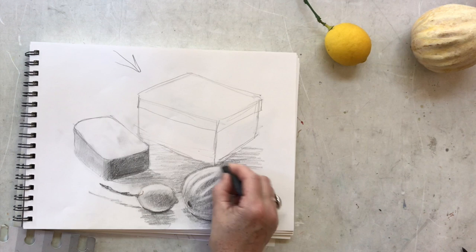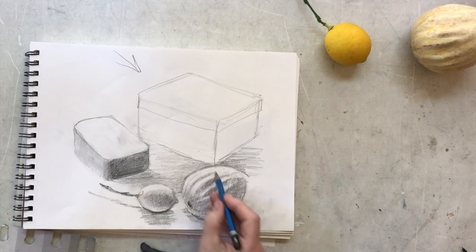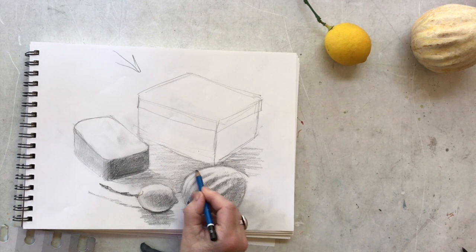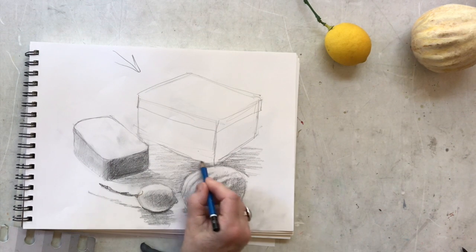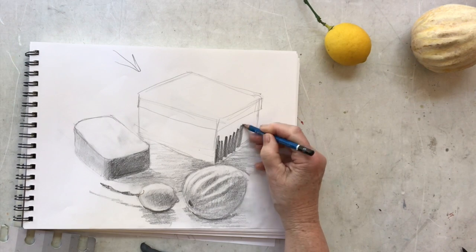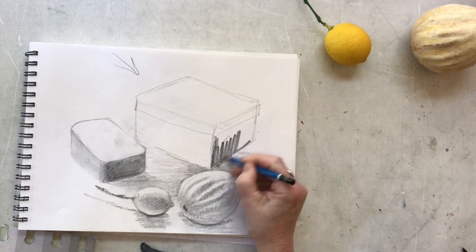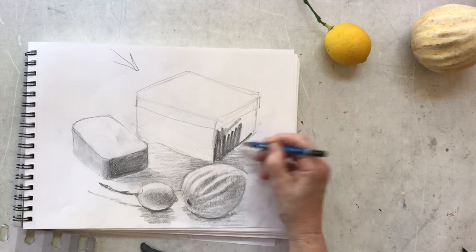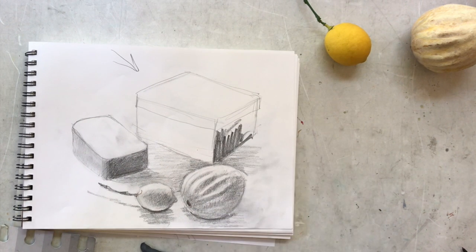Lift that off just a wee touch. I don't want this just to circle that. If I have those lines just circling that, it looks unnatural. And then this box, remember, is going to be going darker up in here. I'm not going to do any more of it than that, but it's just to indicate that that's what's happening with that box.